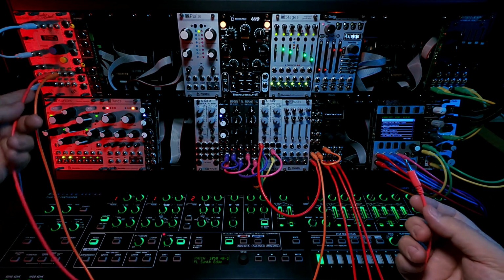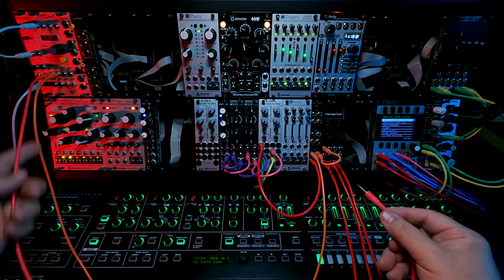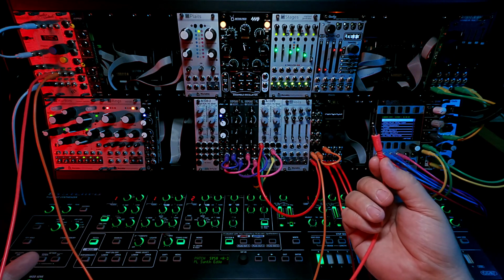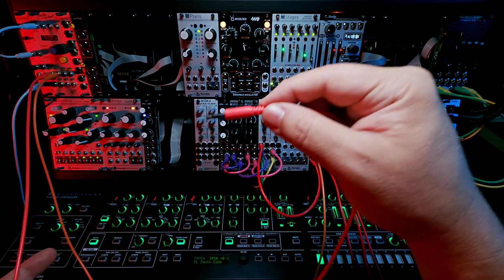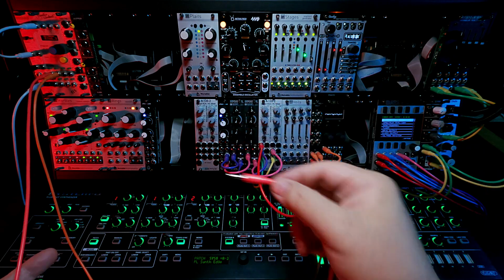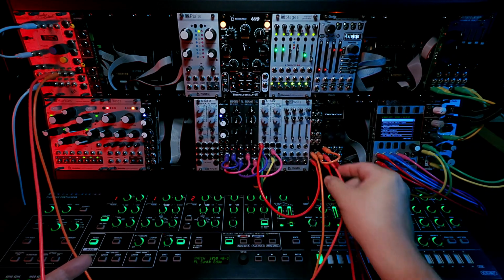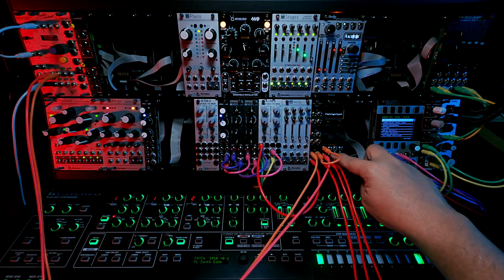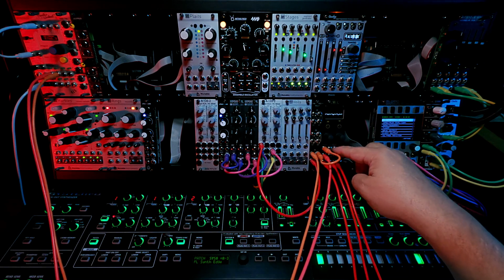I just have it doing a Euclidean rotation over here. So this is pitch information. See it? See, that's pitch info. It's going to go right here into the input jack on Ornament and Crime, channel 1.